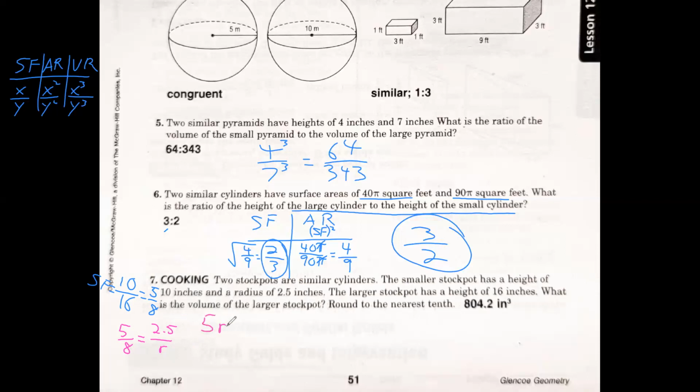5 times R equals 8 times 2.5. 8 times 2.5, that's going to give us an even 20. Divide by 5, and R is 4. So that's the missing radius for the bigger figure.